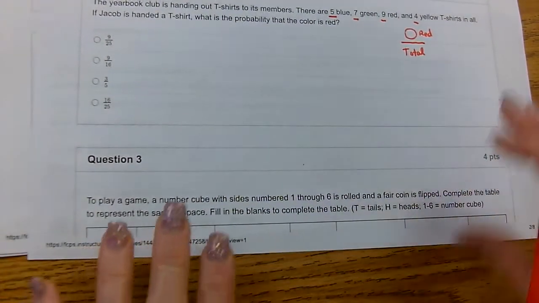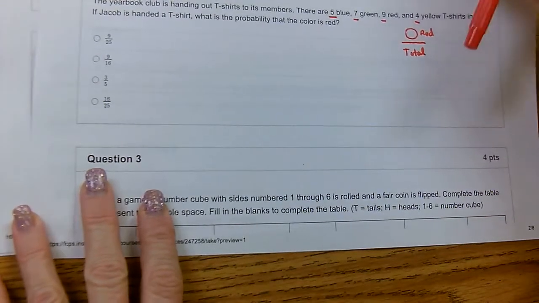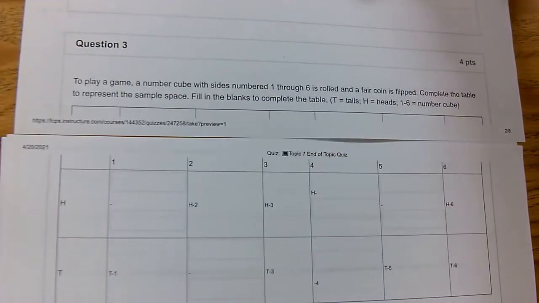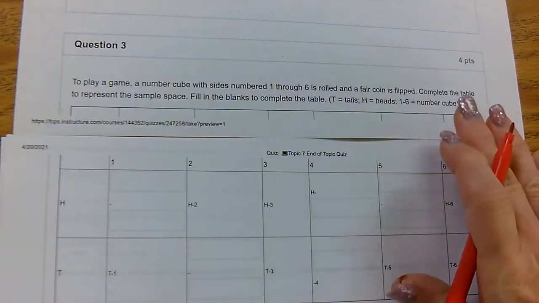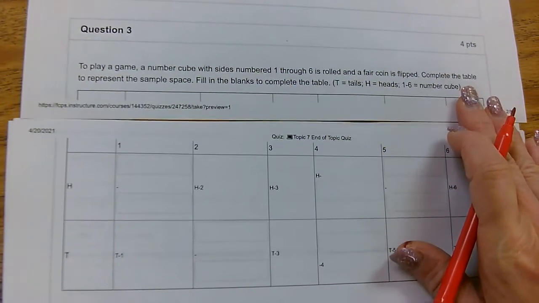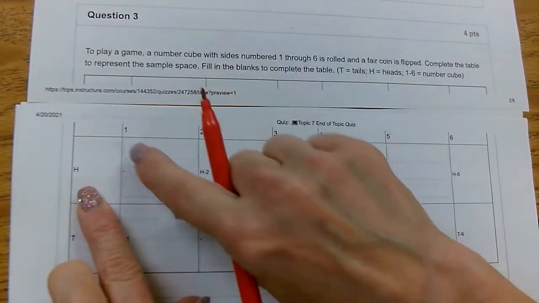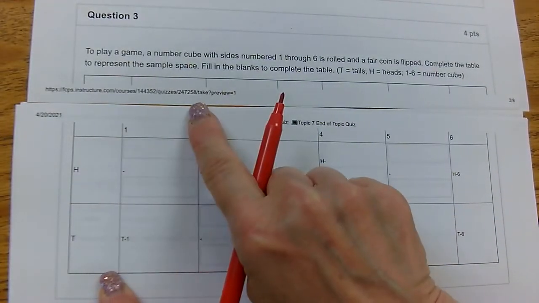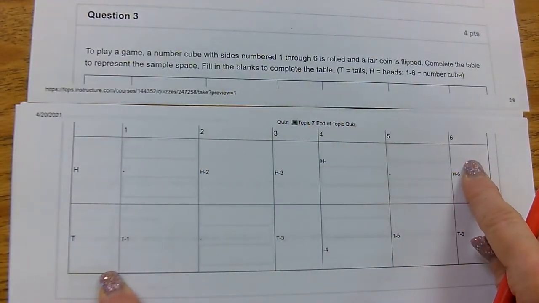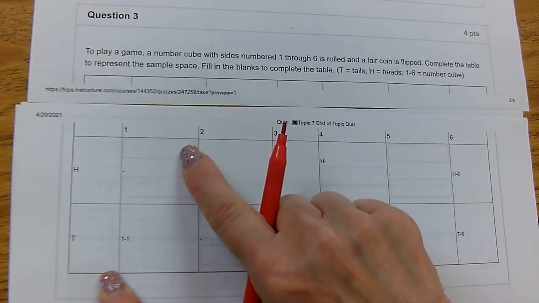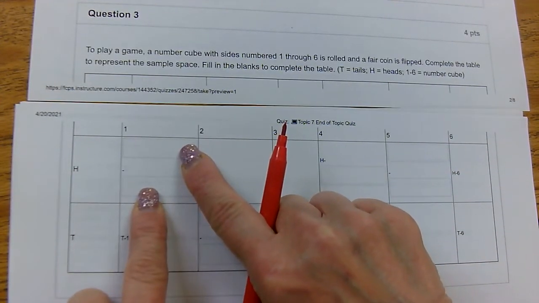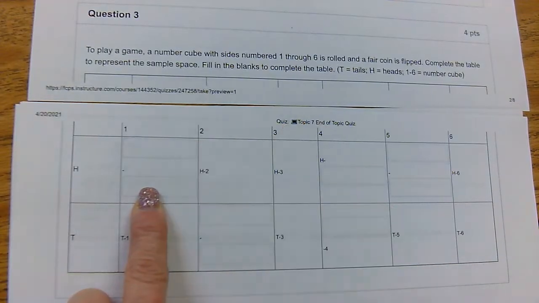Number 3, I'm going to take it so that it looks like what's on your computer and connect these right here. You are to complete these boxes. So see, we have a table going this way with heads and tails, and we have sample for dice 1 through 6 going this way. When you see a little box here and here, then you would put the letters or numbers that go together.